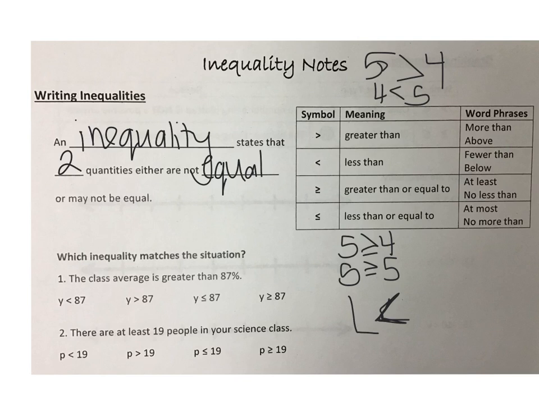So let's look at these word problems real quick. The class average is greater than 87. So that's going to be your greater than symbol, but not equal to. So think about it, it's going to be y is greater than 87. If I plugged in 18, that would not be true. If I plugged in 89, that would be true. It couldn't be equal to 87, and it's got to be bigger than 87.